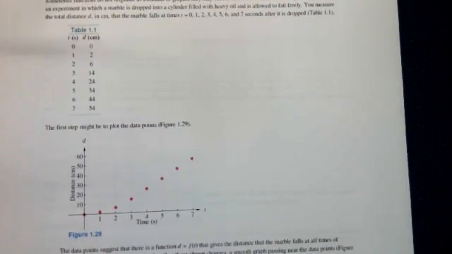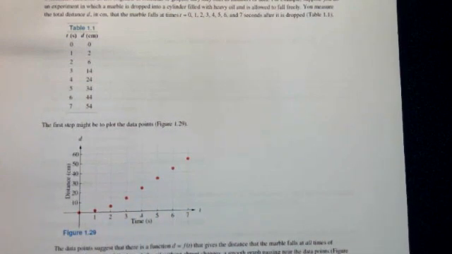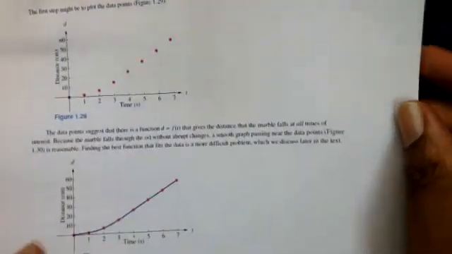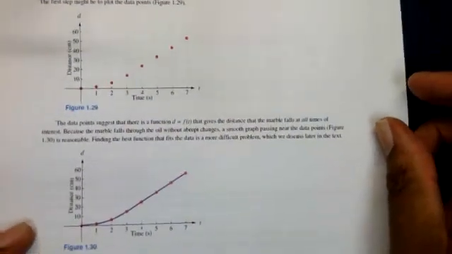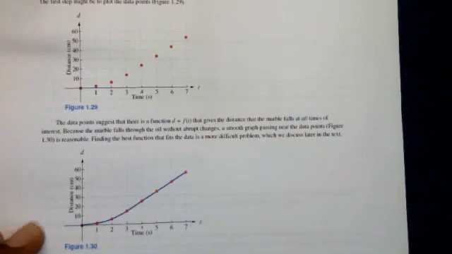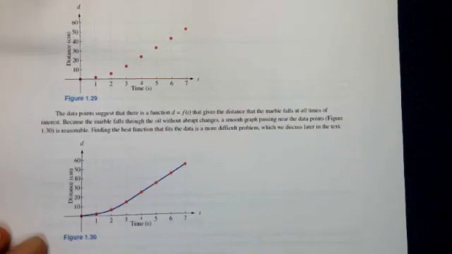And then the first step might be to plot those data points like we have here. And from that, by just looking at it, you might think that there is a function d equal to f of t that gives the distance that the marble falls at all times of interest.